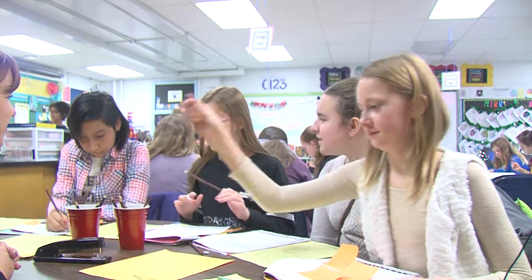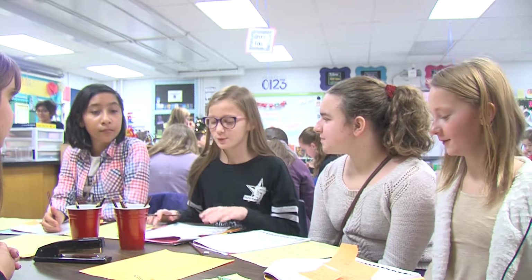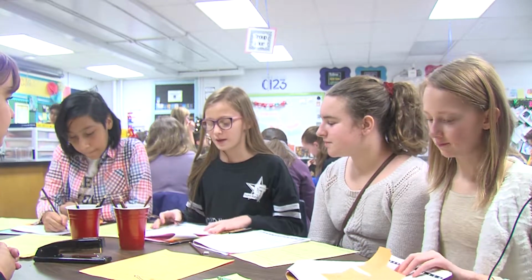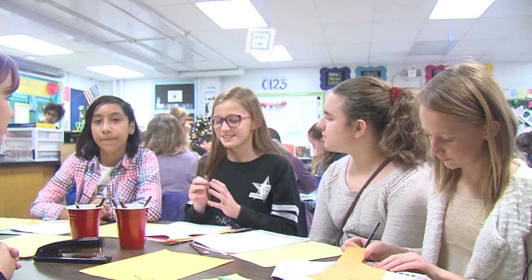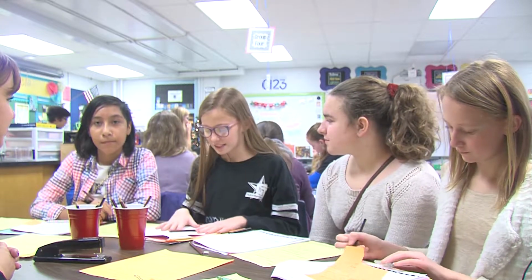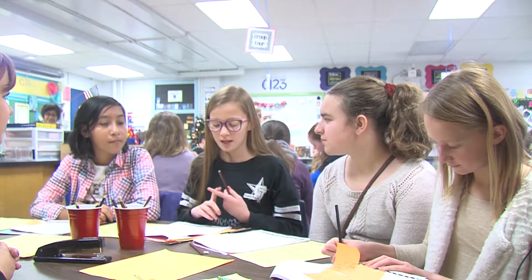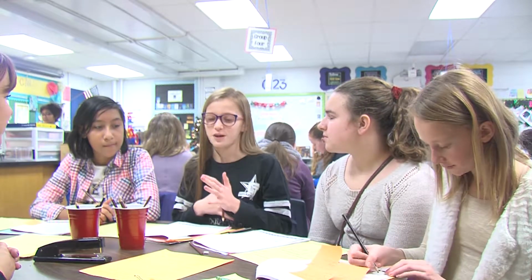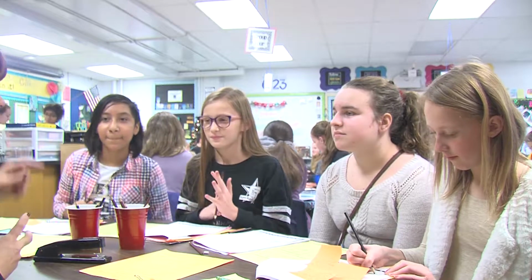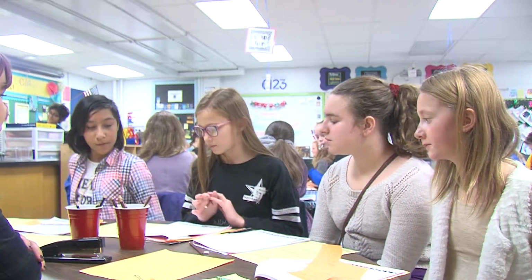We're working on putting transition words in our rough drafts at the station, but we're doing all these different stations to help us put dialogue, transition words, our hook in our rough draft. Perfect. Have you come up with any revisions that you want to add after today?